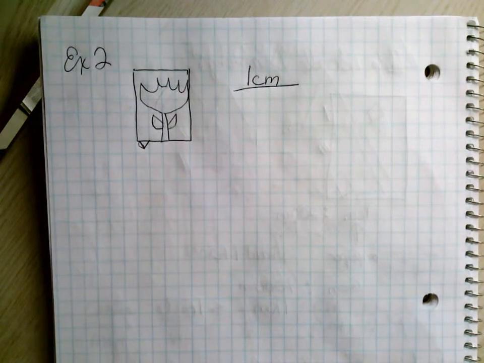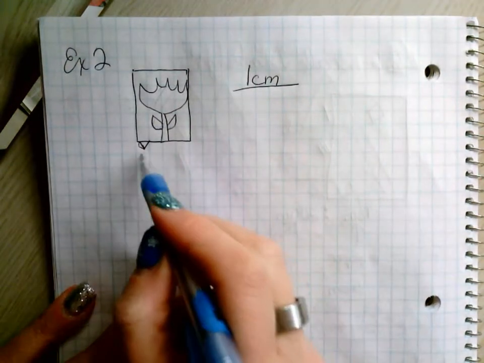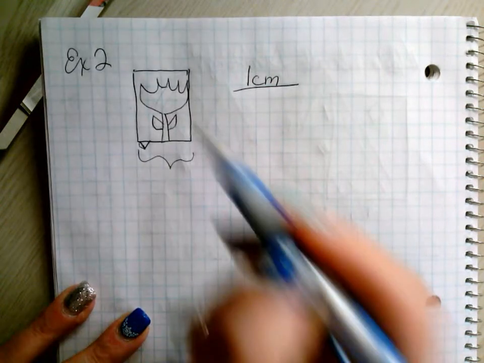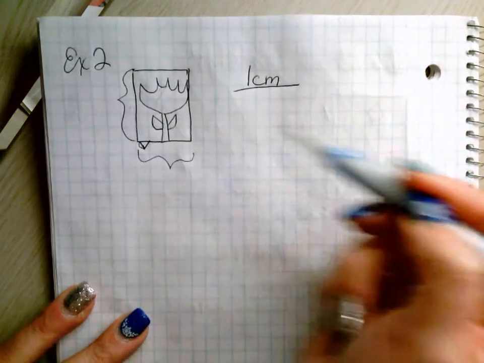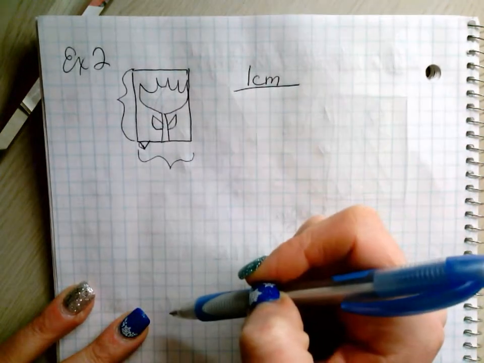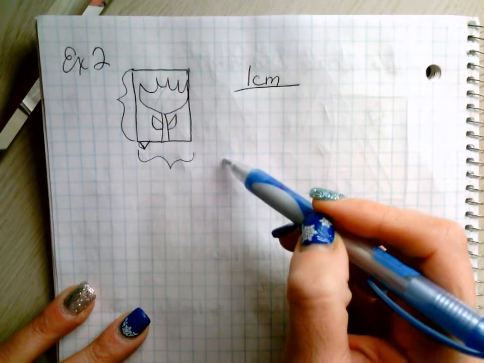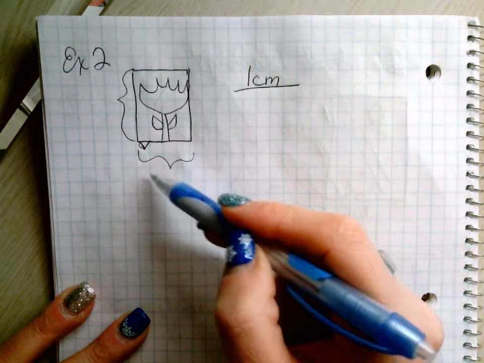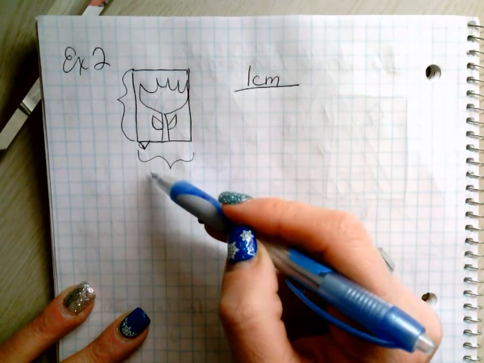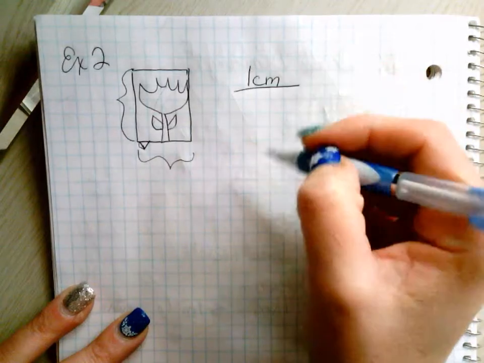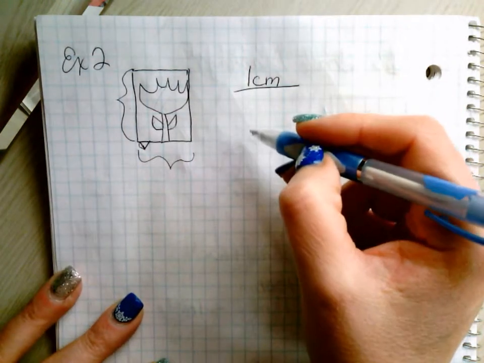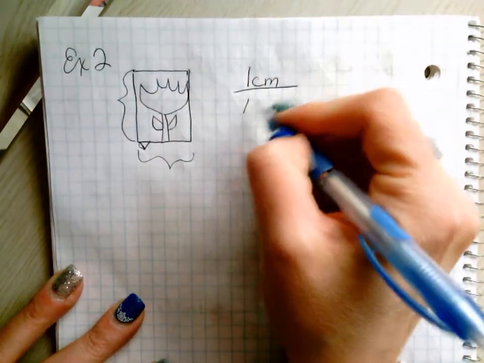And the city square is actually 400 meters in width. Well, let's just make it an easier number. Let's say 1 centimeter is, yeah, we'll do it that way, 100 meters.